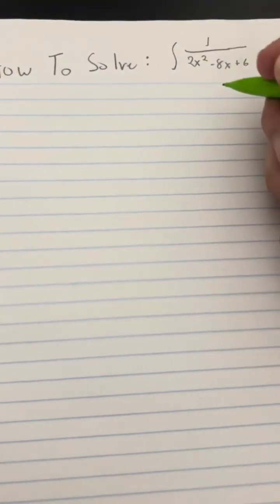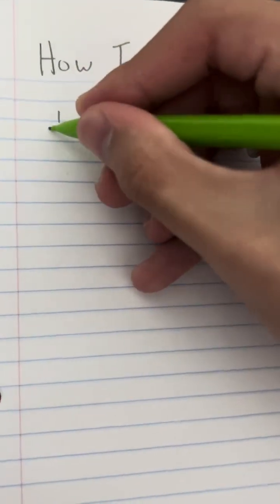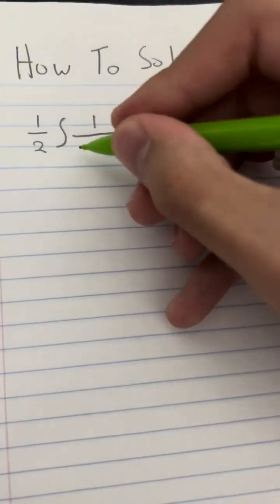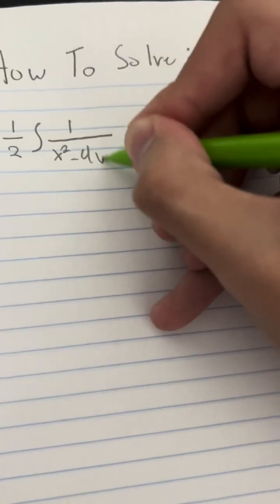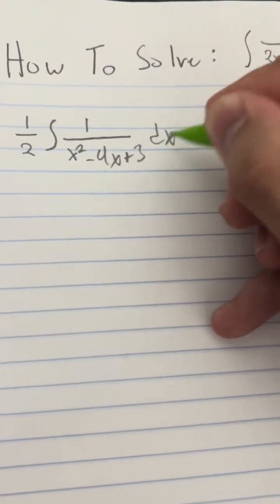This is going to be an integration by partial fraction decomposition question. So let's actually move this over here. This is what I did. I took out 1/2 at the very beginning to get the integral of 1 over x squared minus 4x plus 3 dx.